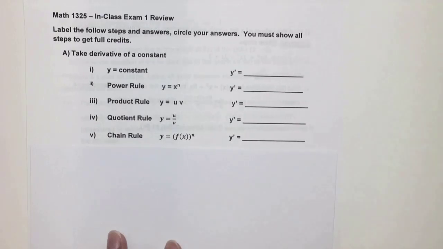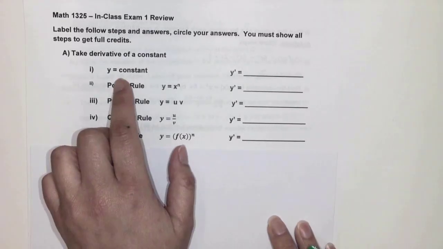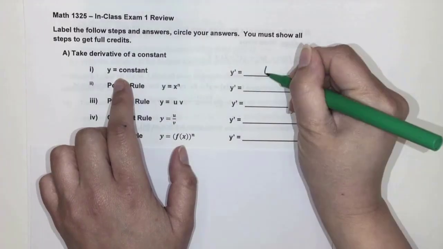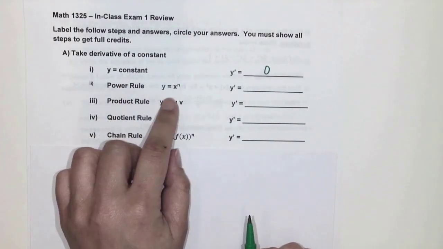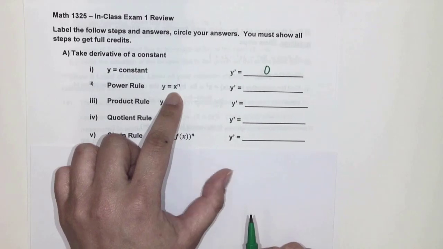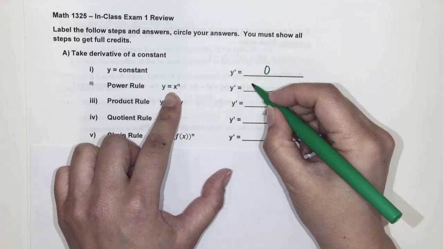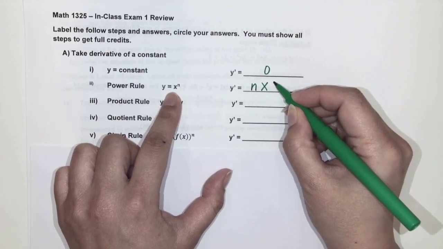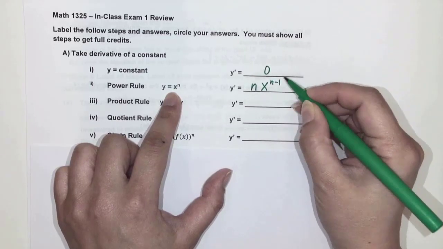We are going to do an in-class review for exam 1. On your exam, I'm going to ask you to do the same thing. If you need to take the derivative of a constant, it should equal what? 0. If we need to take the derivative of x raised to the n power, we will bring down the n and then write down the x. Your exponents need to go down 1 power, right?